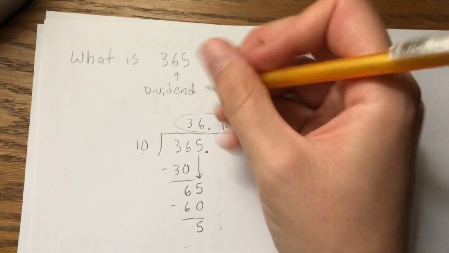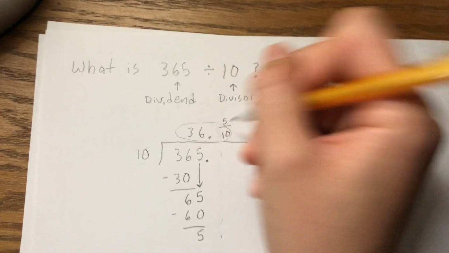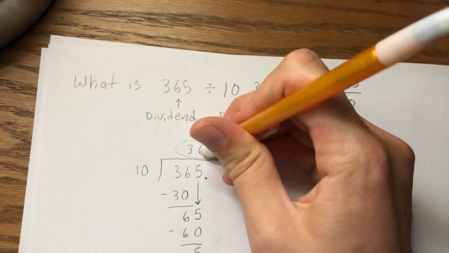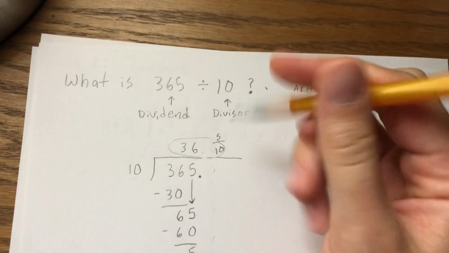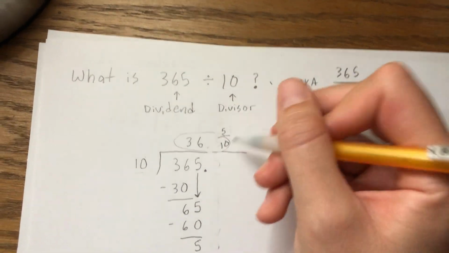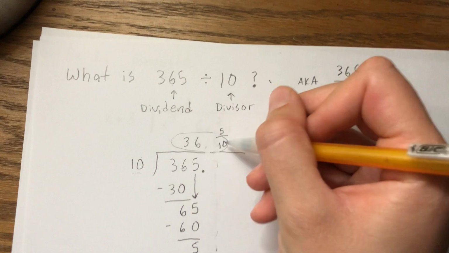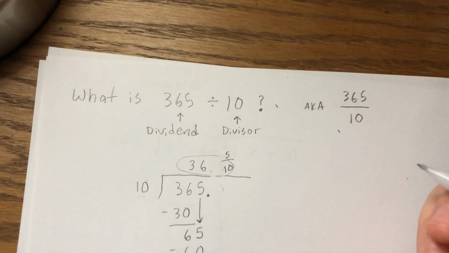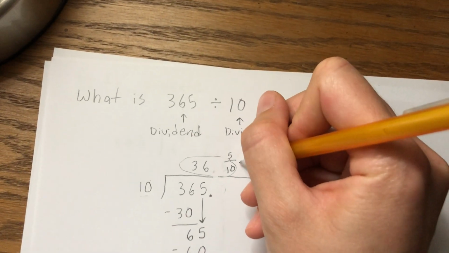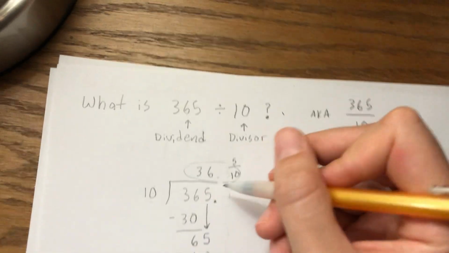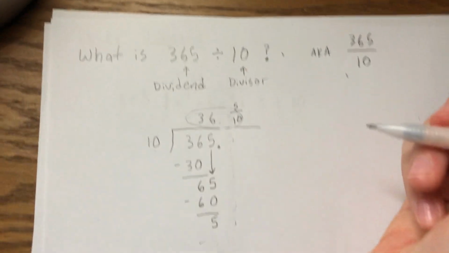I haven't done that yet. And then just tack that onto the end. So instead of a decimal, this is a way to write the remainder as a fraction. And notice it's the same thing that I got before, 5/10, same as 0.5. I could simplify that to 1/2 if I wanted to. So my answer is 36.5.